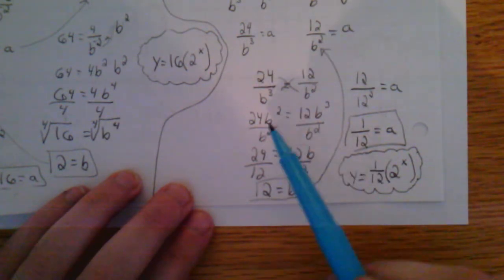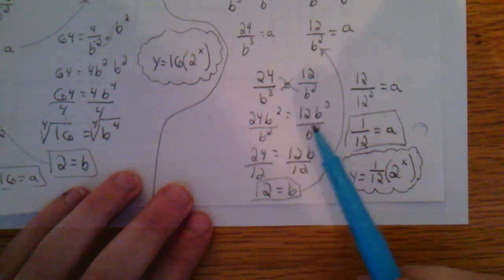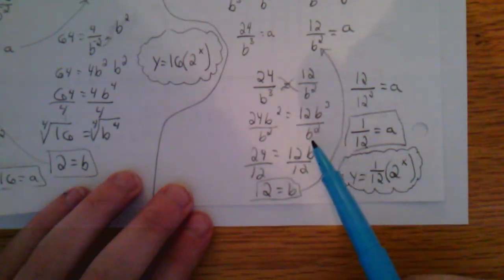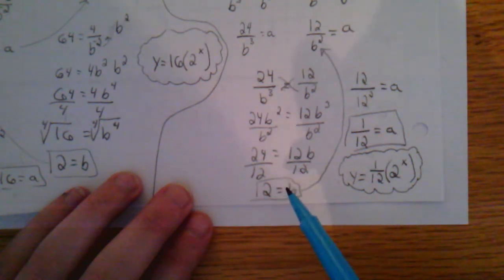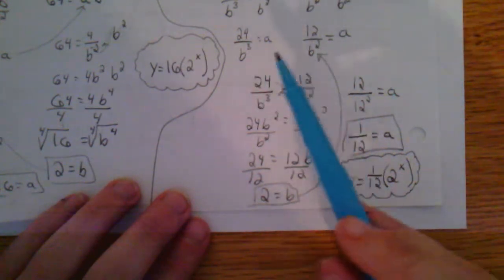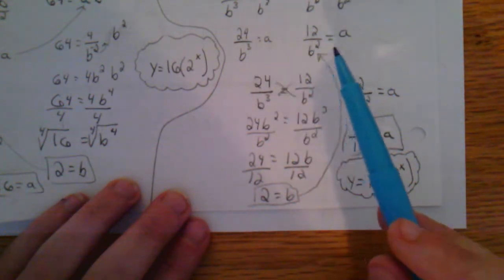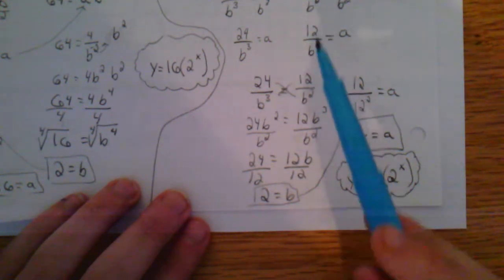And then it's just a matter of solving for one of your variables. So I divide by the b squared over here. That caused these two pieces to cancel out. And over here, the b to the 3rd divided by b squared just gives me b. Divide, you get that 2. 2 goes back into either one of these, it doesn't really matter, it'll give you the same answer. I tend to go with the one that's smaller. So I can do b squared in my head, that gives me 4. So 12 divided by 4.